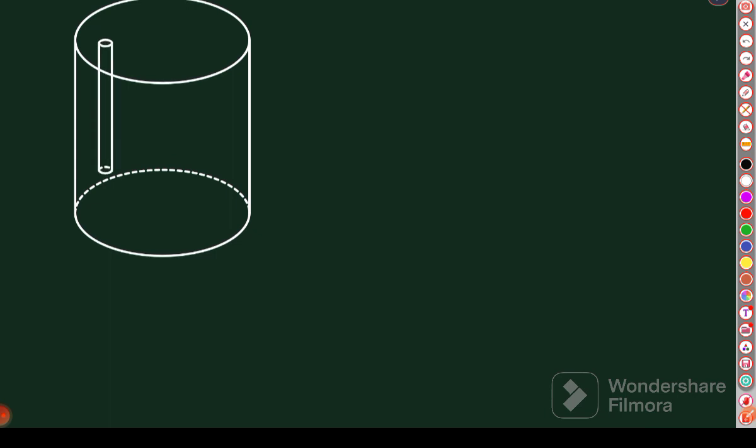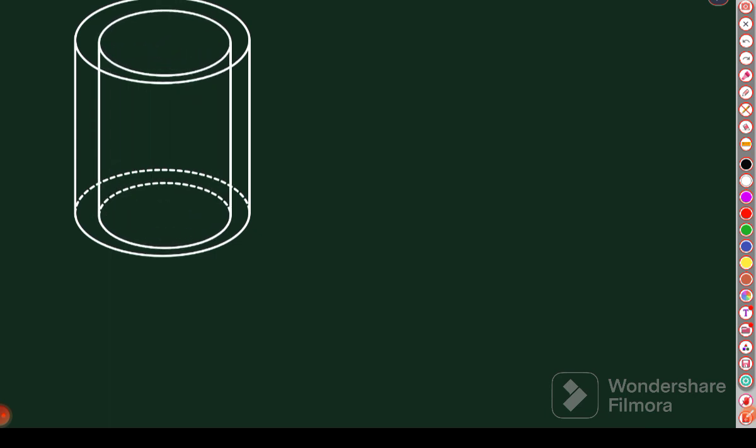For example, if you have a hollow cylinder, in that case you will get two radii. One is inner, another is outer. Suppose this is a form of metal. The inside portion is hollow, this is metal.